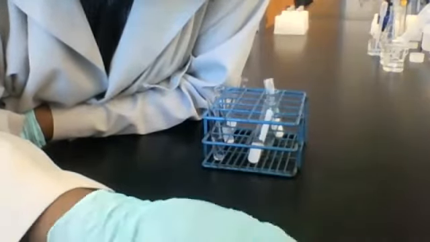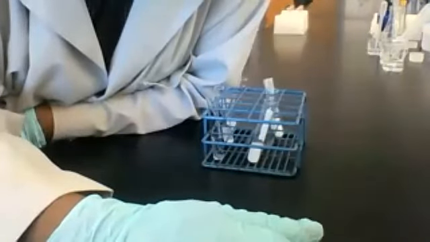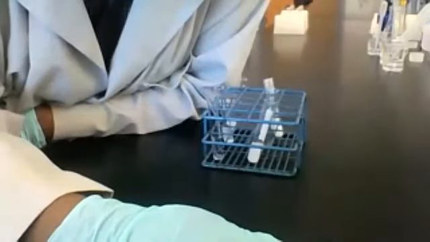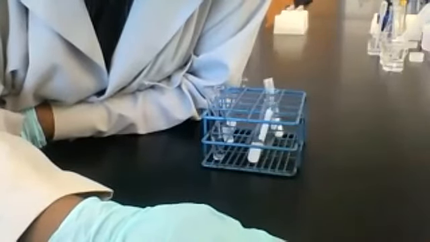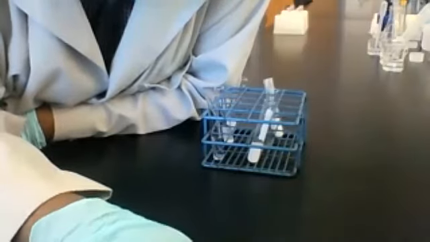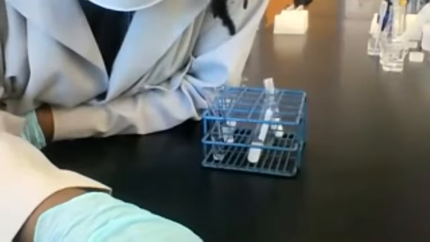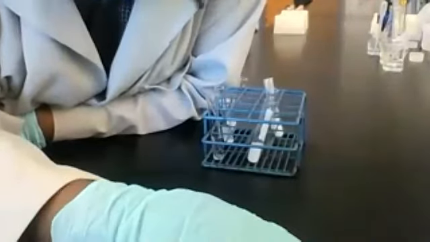Okay, so you're going to use all of your observations, the formulas for all the precipitates that formed, to determine what's the compound in unknown solution A and what's the compound in unknown solution B. Then there's some questions after that, and you do the rest for your report.